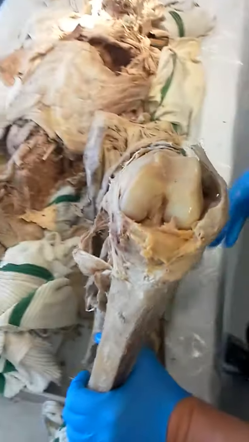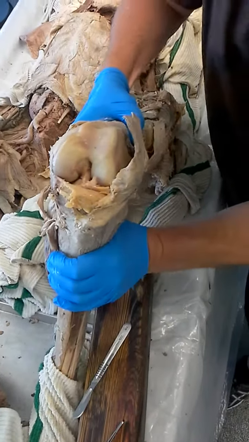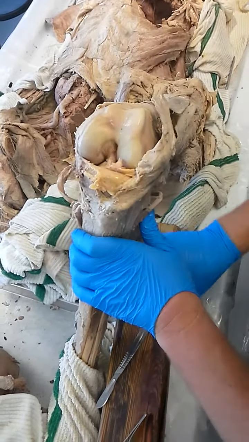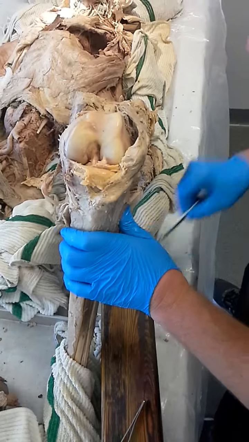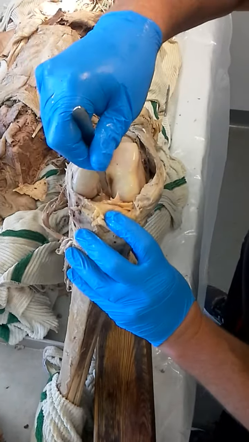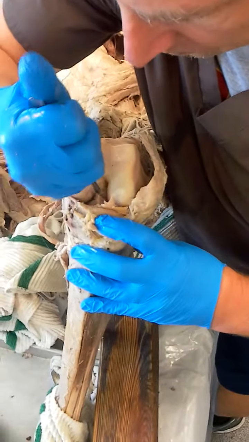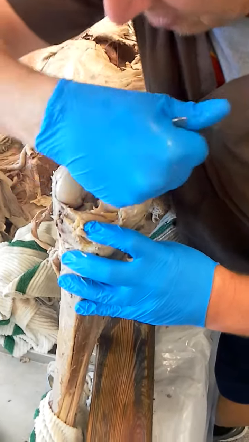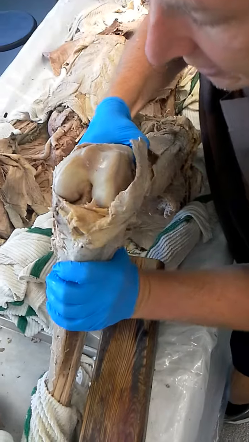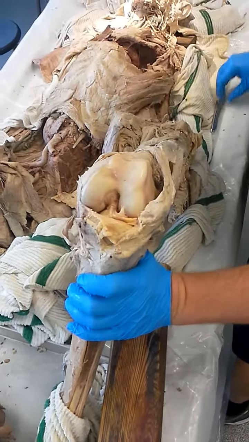Now, if I perform an anterior drawer maneuver, you'll see that it's nice and tight. Let's see what happens if I transect the ACL in this 90 degrees of flexion. It's a nice strong ACL, and it's still good and tight even with the ACL transected.